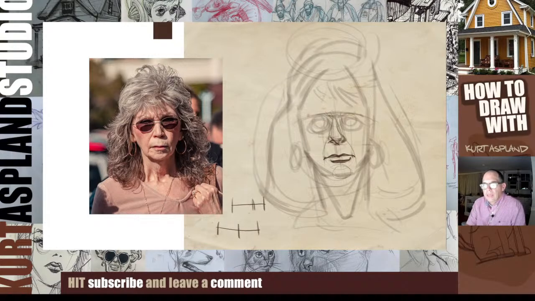In this case, she is slightly turning her head this direction, so I'm going to see a little bit more on this side of her face. If that's the case, then this center line should shift over just a little bit, where here in the drawing I've made it dead center.